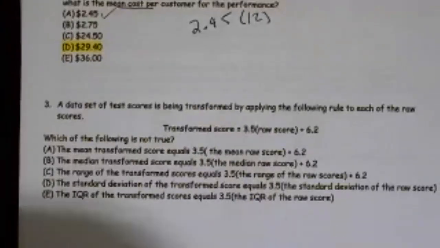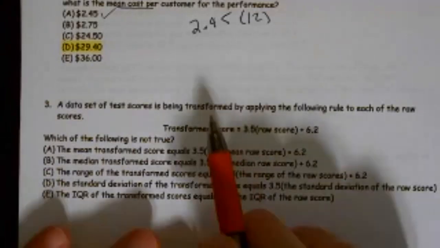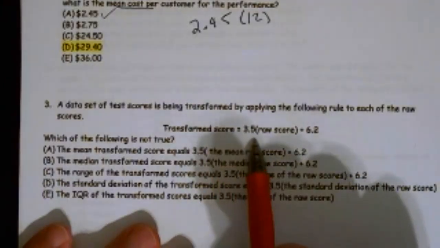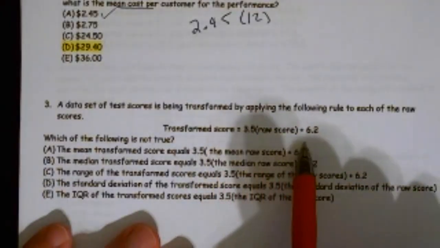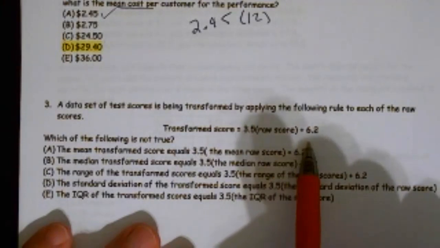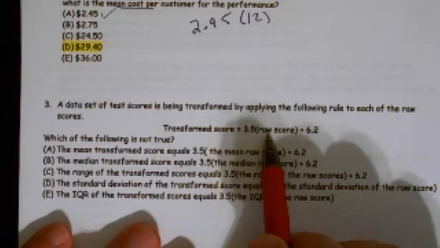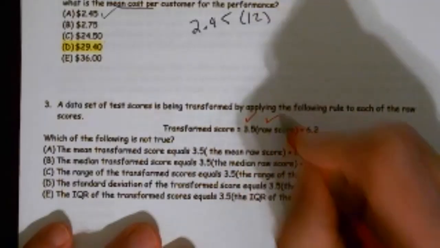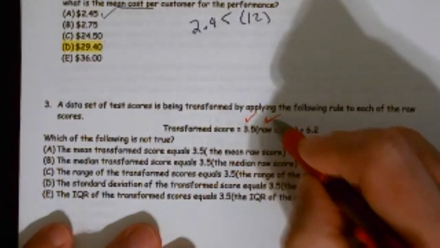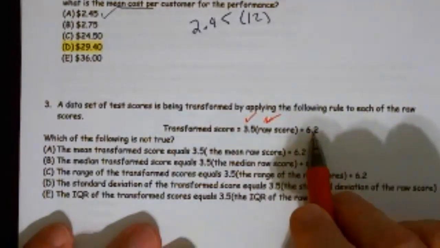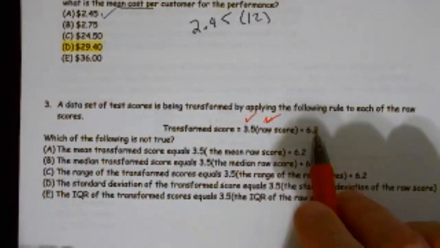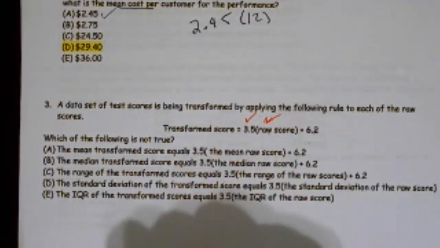For the next one, a data set of test scores is being transformed by applying the following rule for each of the following raw scores. Transform score equals 3.5 times the raw score plus 6.2. Which of the following is not true? So first off, we can multiply measures of center and measures of spread by a constant. So I can multiply, so this is good. This will be good for spread, this will be good for center. So we're good with that. But I can only add to measures of center, I'm sorry.